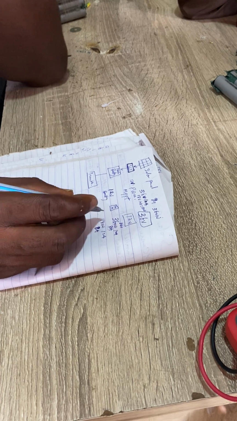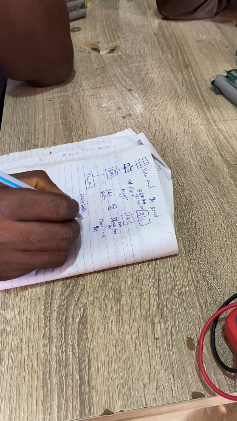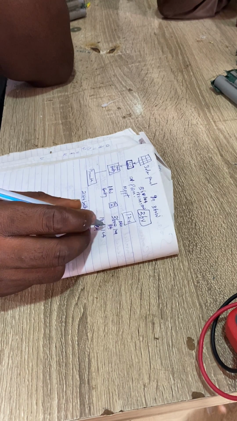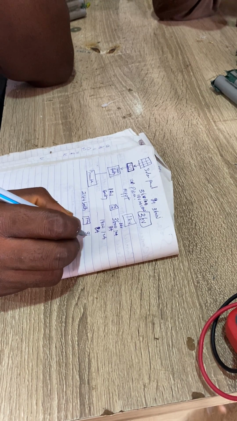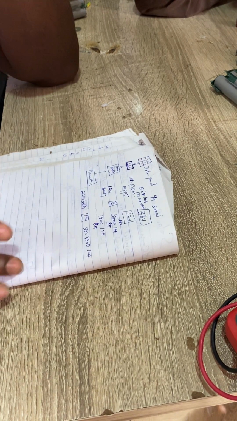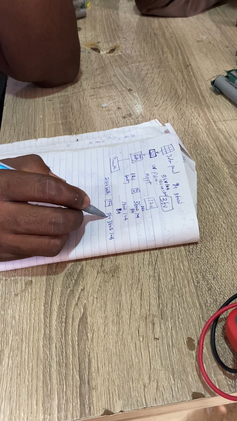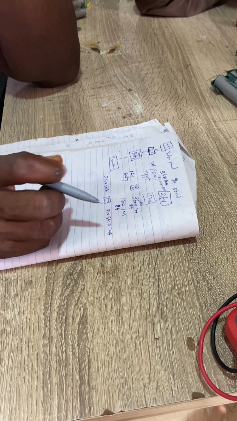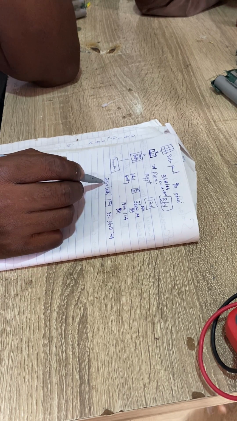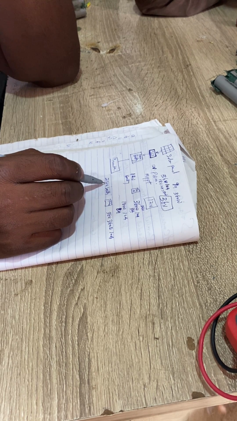But if you have a 24 volt battery and you are using PWM, and the solar panel is 36 volts, 360 watts, let's say 10 amps, you can see that the 24 volt battery is close to 36 volts. So this 36 volt panel can charge a 24 volt battery.